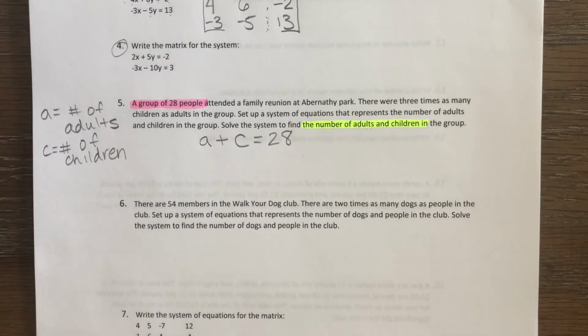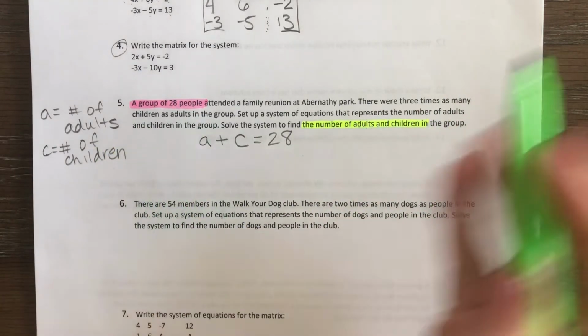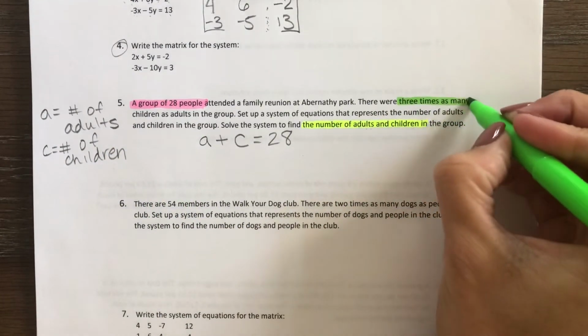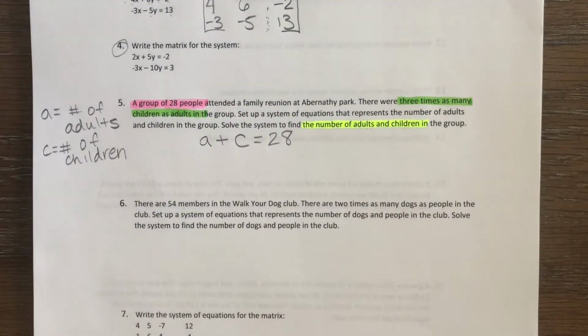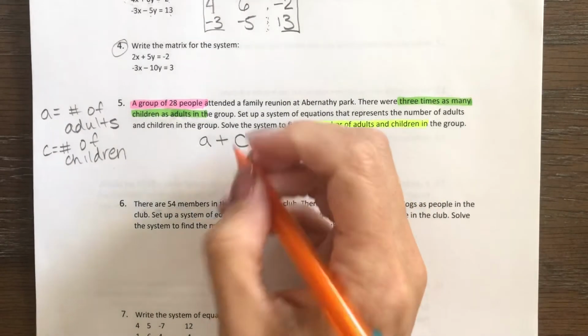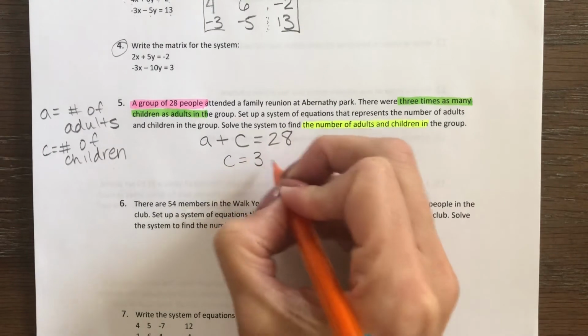Now I'm going to keep reading and see if I can find my second equation. There were 3 times as many children as adults in the group. So there's my second equation there. C equals 3A.